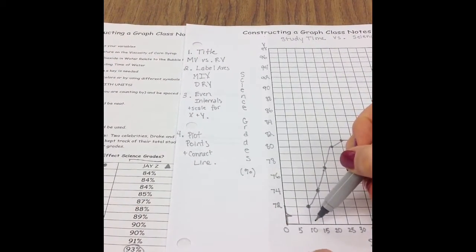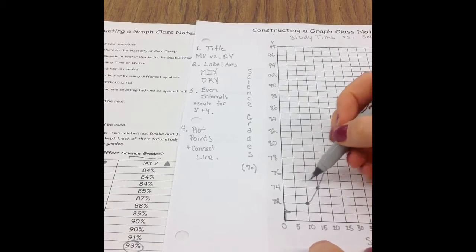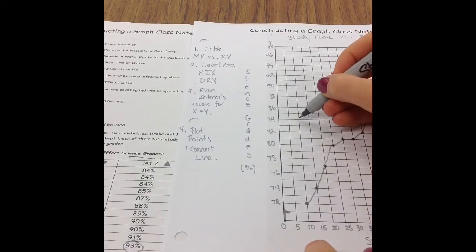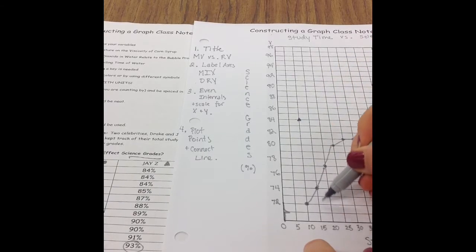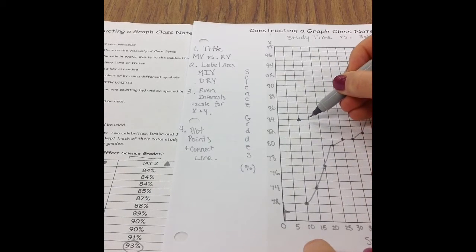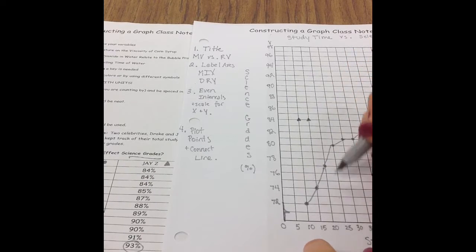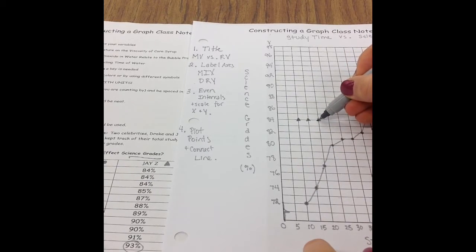So at 10 minutes, he got an 84. At 15 minutes, he also got an 84. At 20 minutes, 84. 25 minutes, 85.